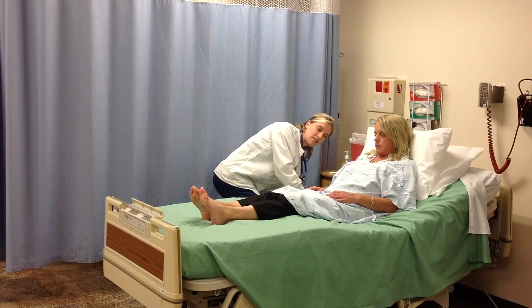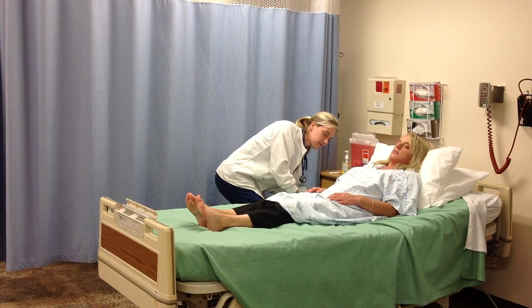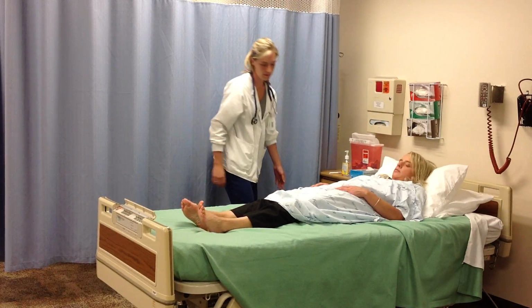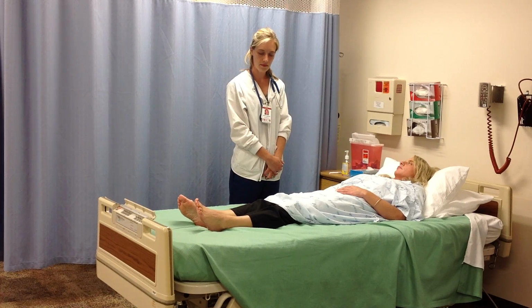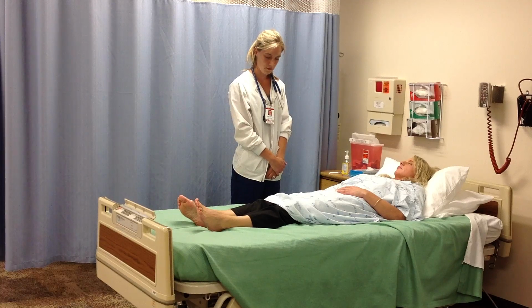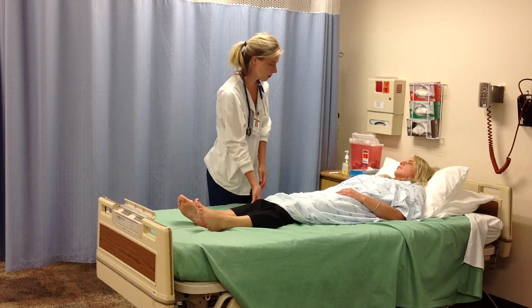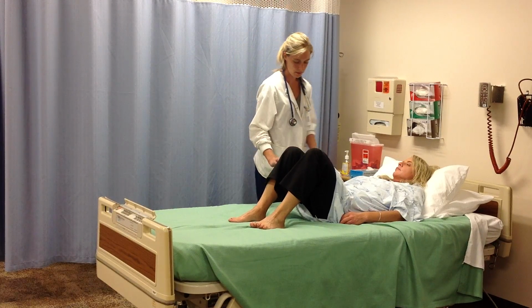It's important to note when you're doing the abdominal exam that you must inspect, auscultate, percuss, and palpate in the correct order, and you must also do that while you're looking at the abdomen of your patient. So you must pull the patient's shirt up. Can you please bend at the knees? Thank you.